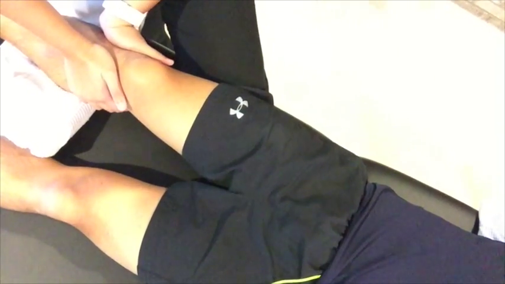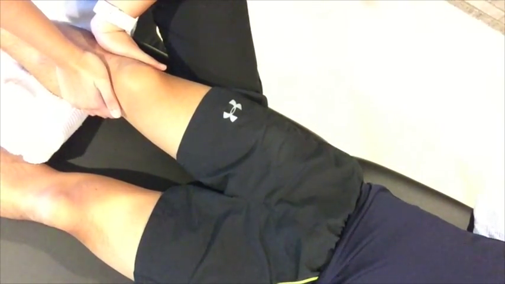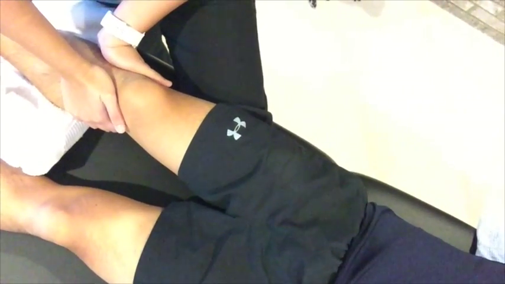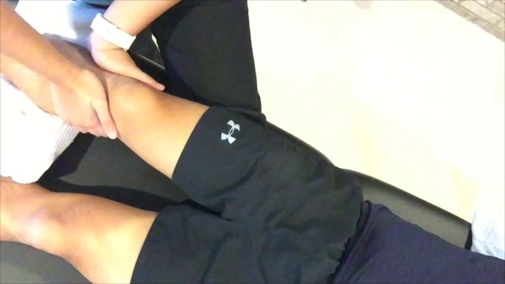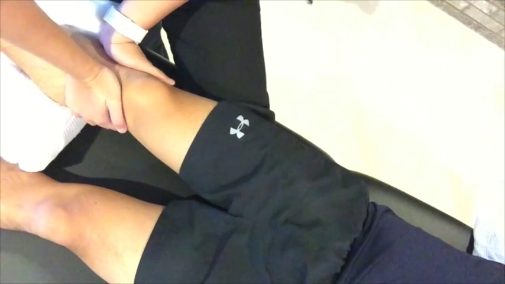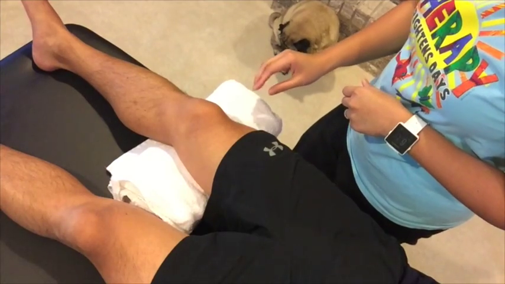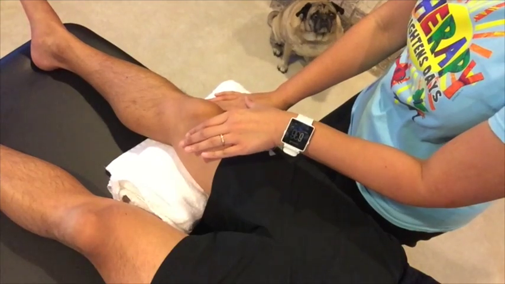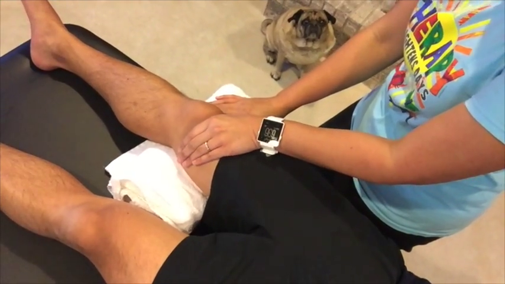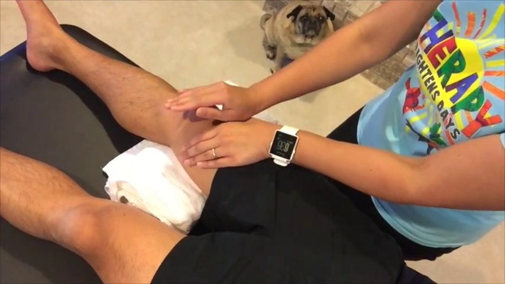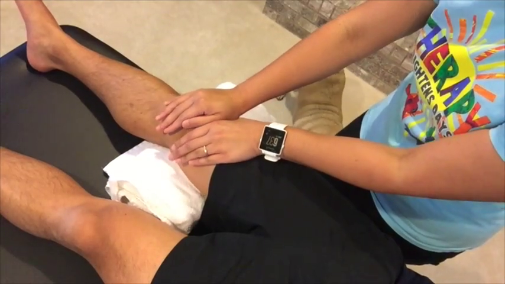Grade 3, large amplitude into resistance, and grade 4, small amplitude well into resistance or at the end of the range. To increase mobility of the patella, with the femur in a neutral position, I can cup the patella and glide the patella in an inferior direction. I can also use the thenar eminence of this hand to increase inferior glide of the patella.